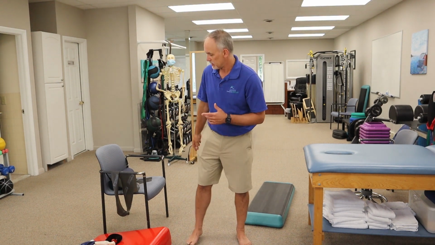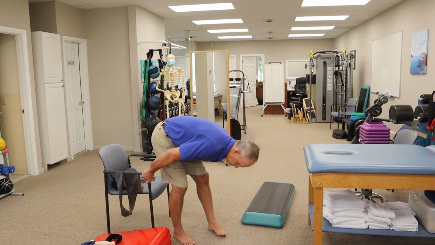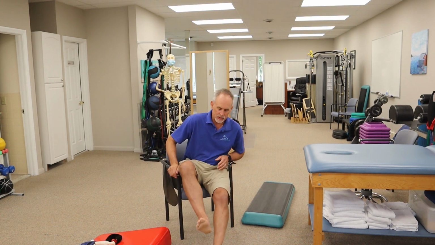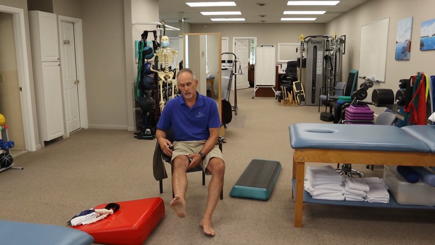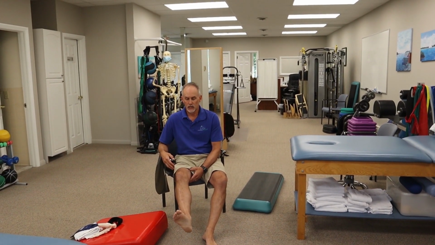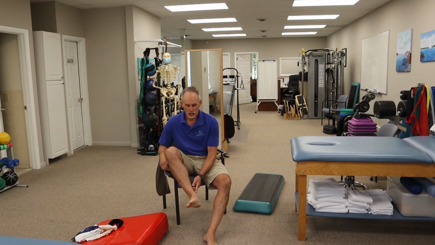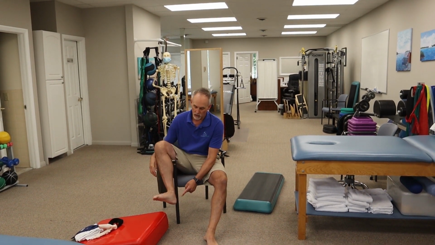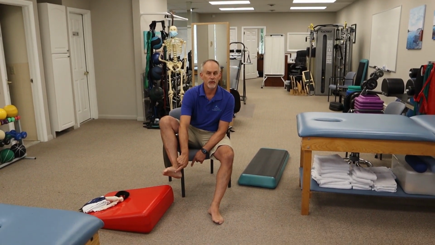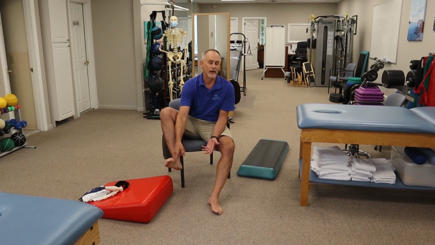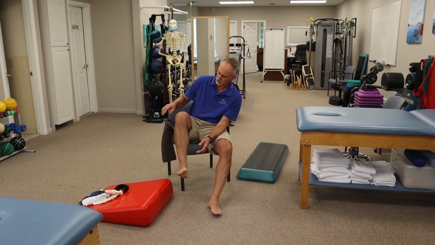So our other exercise right here that we're going to do, we're going to work on some of the muscles. So we worked the Achilles calf complex here. Now we're going to work on some of the muscles they call inverters. They help turn the foot in, and they also contribute to that arch. So you can see I've got a little arch here. These muscles dynamically contribute to holding that arch up. So we're going to work on that particular strengthening.